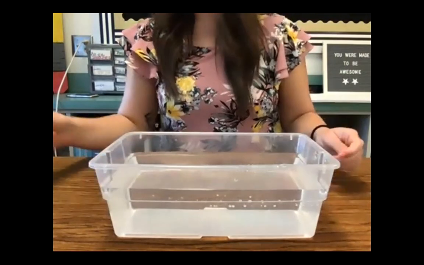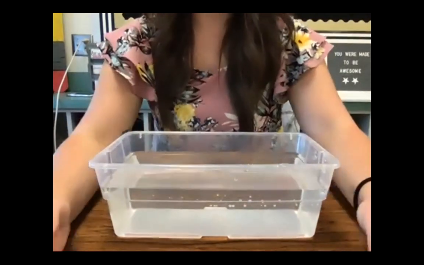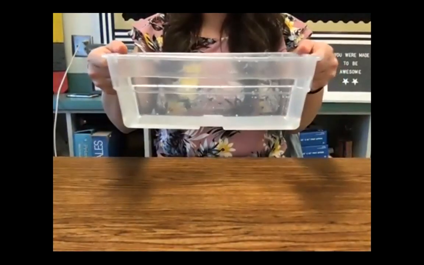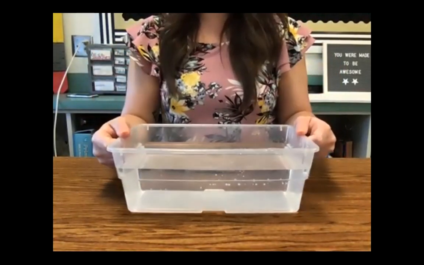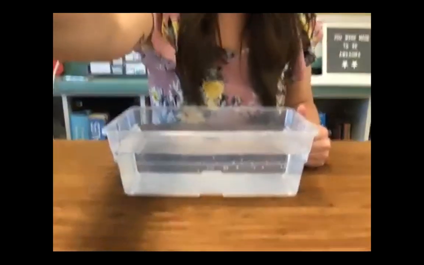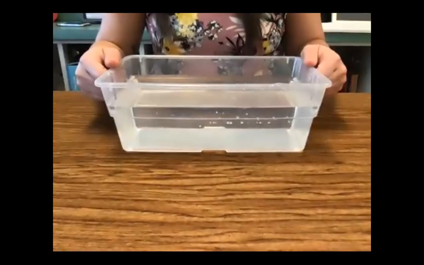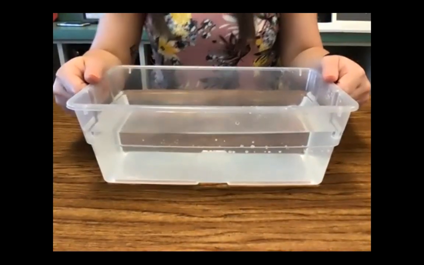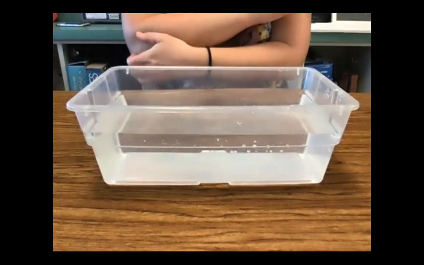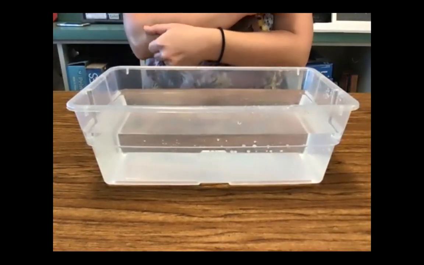Okay, and then, I wonder if I should raise it up, if that would be easier for you to see. All right, and then we're going to test out 10 different objects.